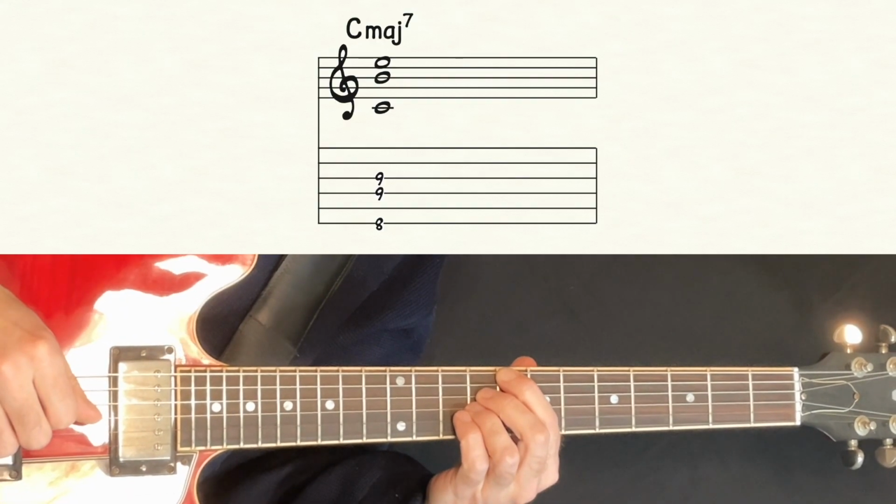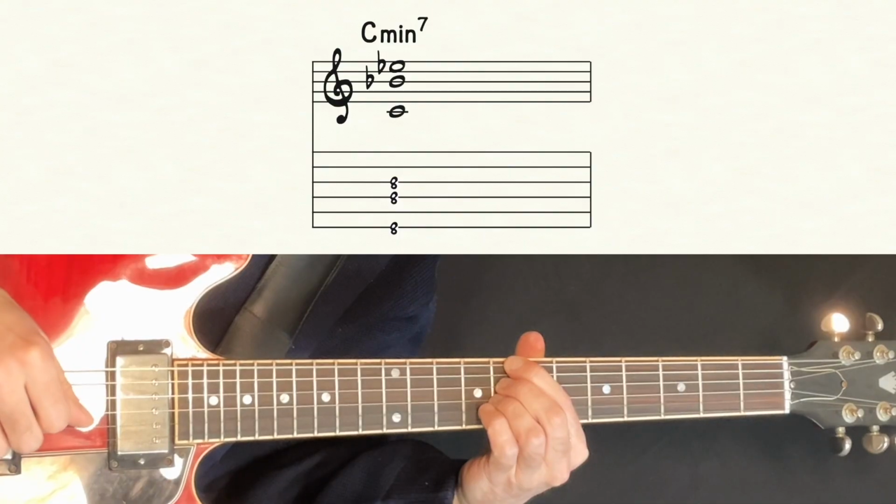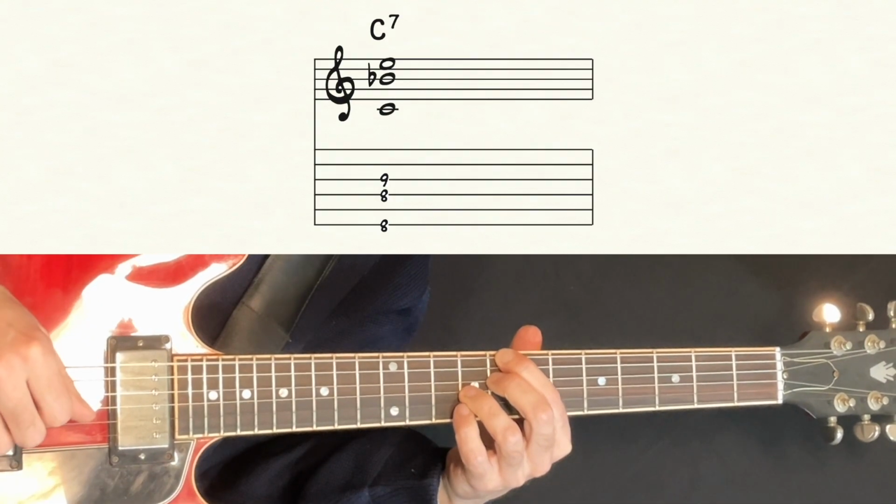If we use only roots and 5ths, our bass line won't clearly define the harmony. We could be outlining any of the following chords: C major, C minor, C7. That's what we call chordal ambiguity. So how do we make our bass lines clearly define the chord? The answer is just 2 notes away.